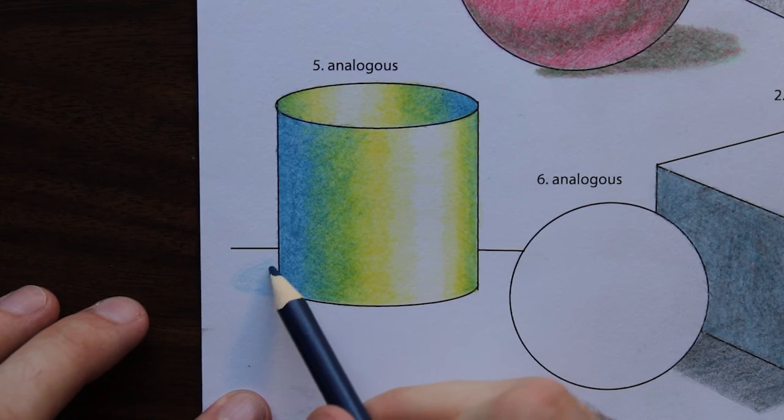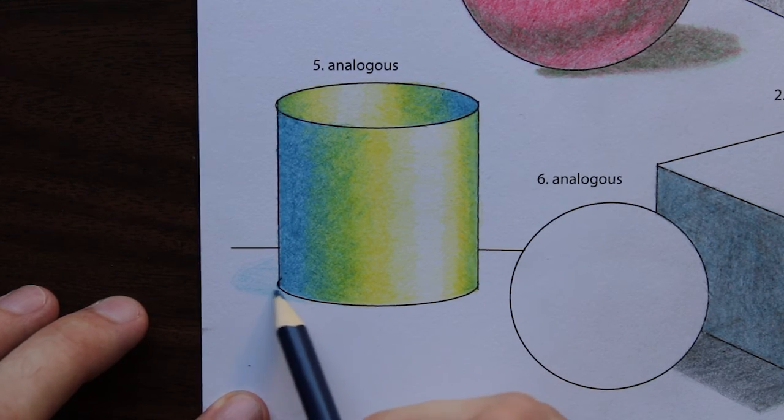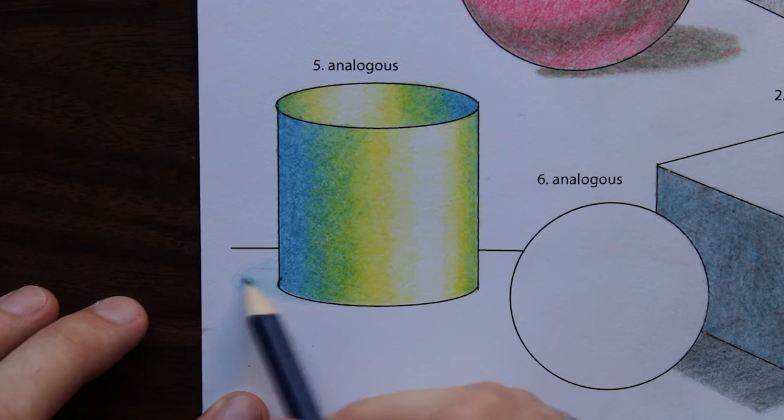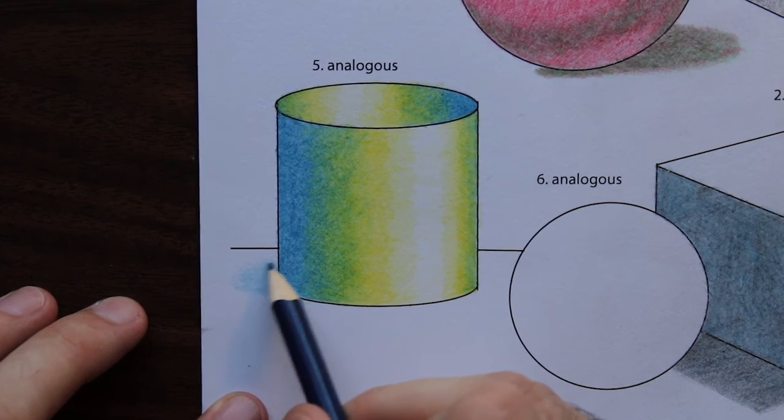And that'll do it for the surface of our cylinder. I'm going to go ahead and just fill in this cast shadow here, which will be completely in blue.